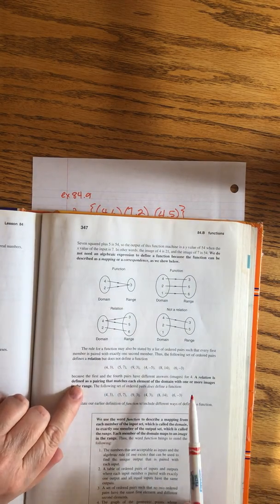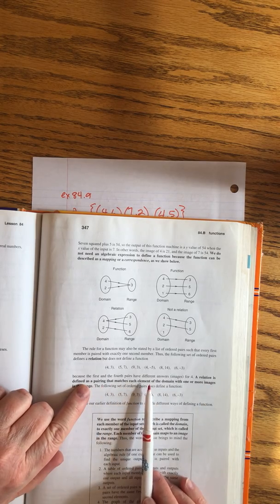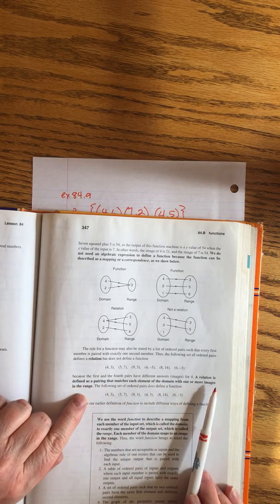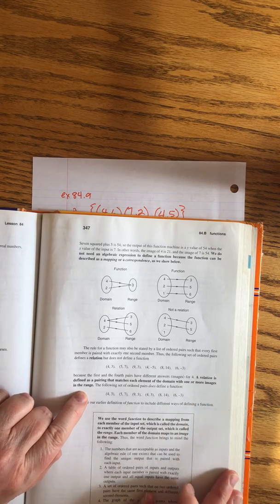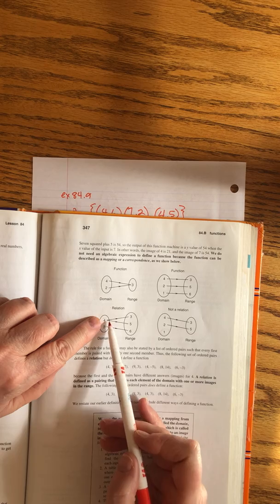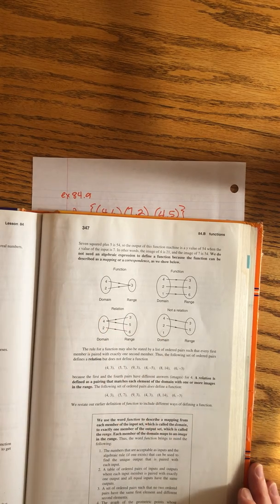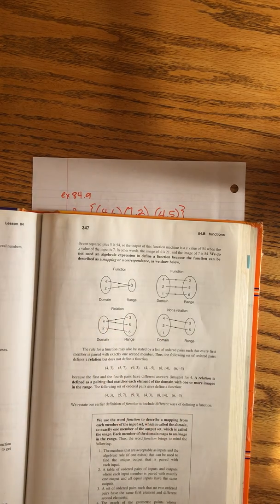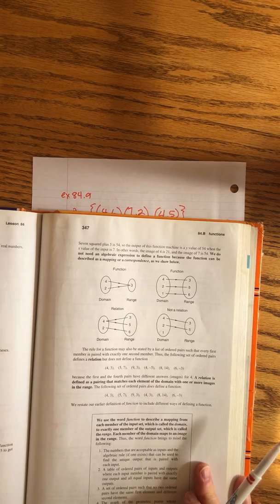Here it is. A relation is defined as a pairing that matches each element of the domain with one or more images in the range, okay? So, like this one we said was not a function, it's a relation. All right, so a relation is looser than a function.